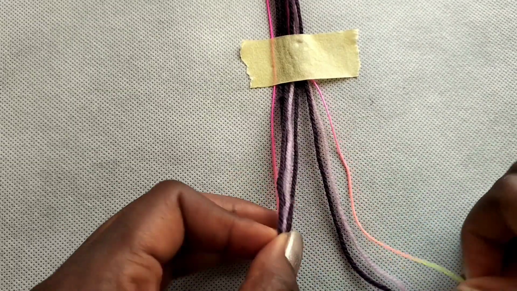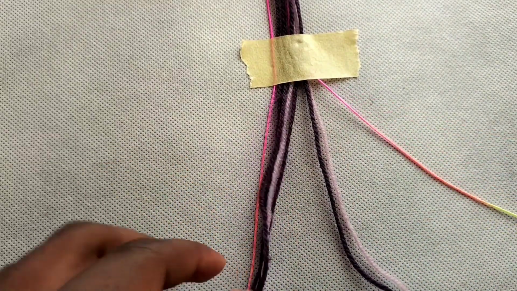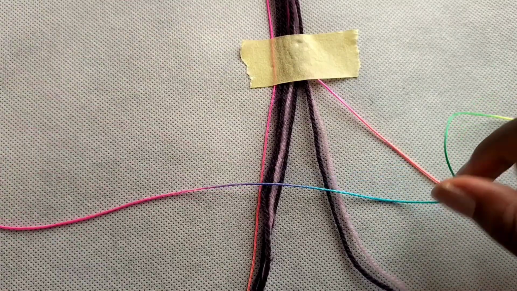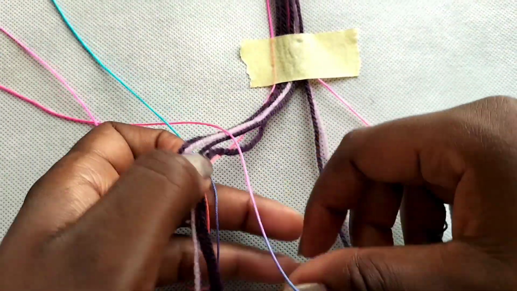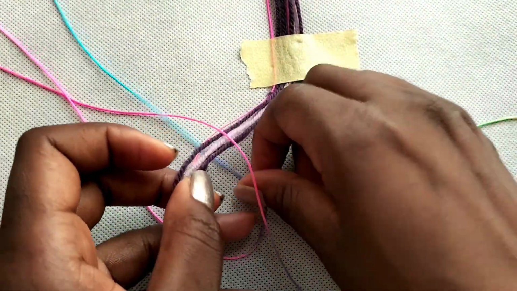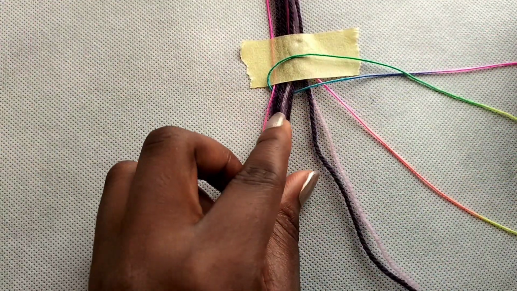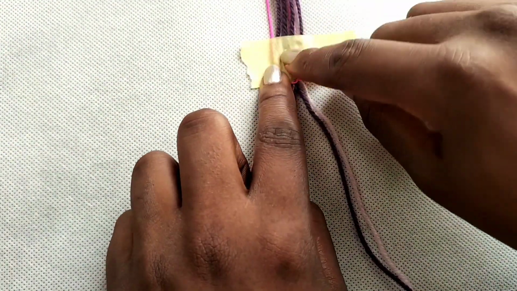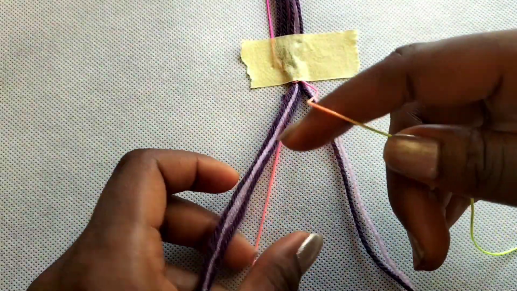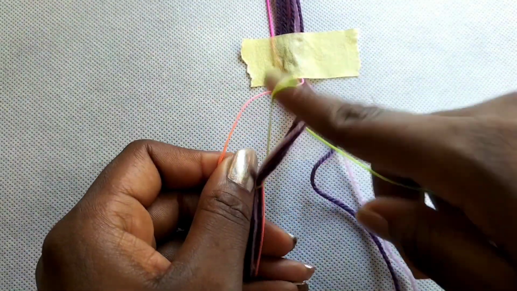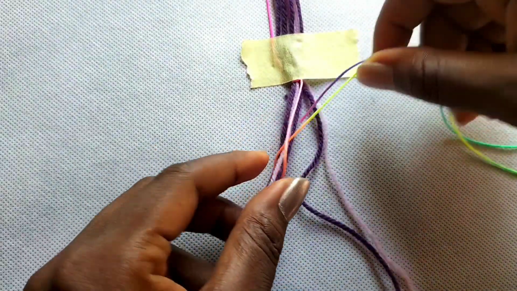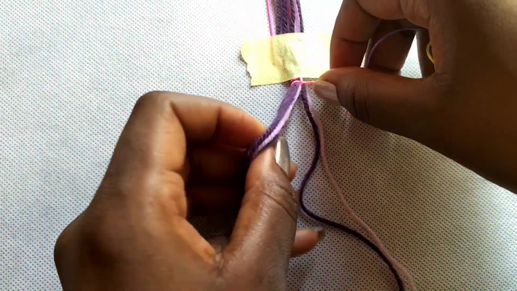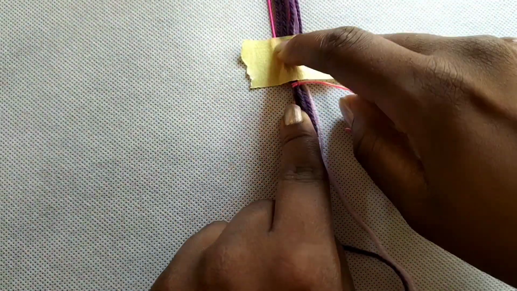Anyway, so I've extended three strings this time and I moved them to the left because I'm more comfortable on my left. Starting with the multicolor string that I was just talking about, and I'm going to go to lilac and then the dark green. So as usual, I'm going to be making a backward forward knot, and this is going to be almost the same thing we did before, just that it has two colors and the other one had three.